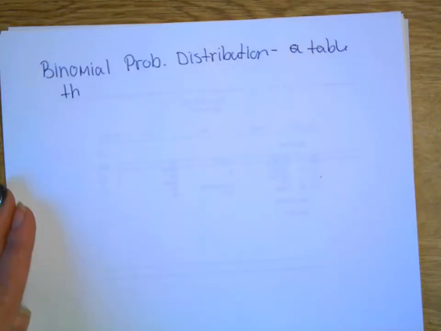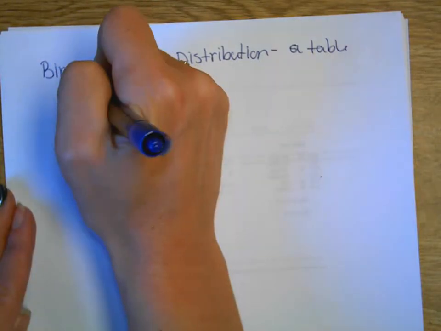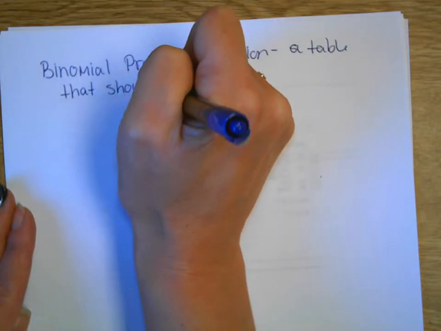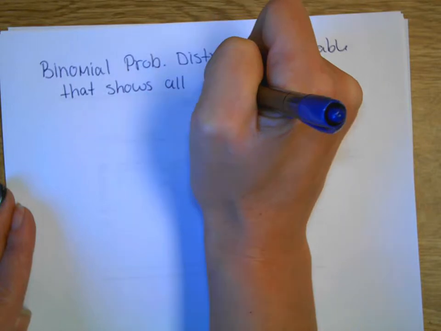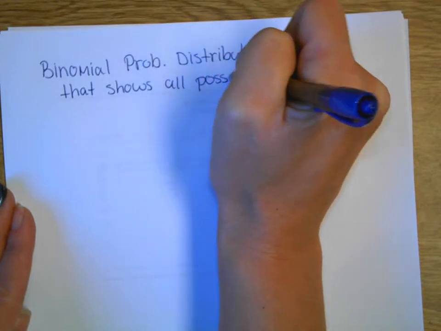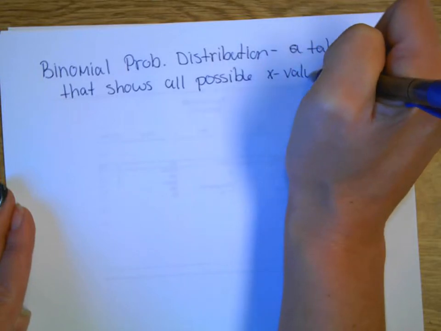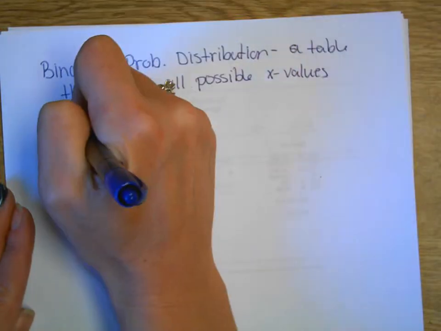It shows all possible X values and their probabilities.